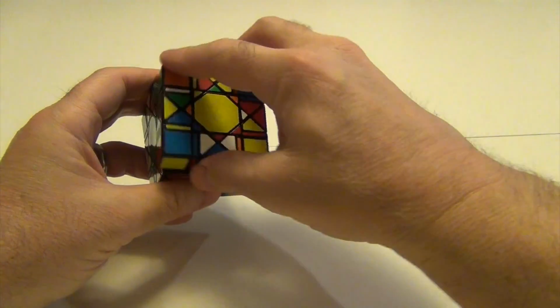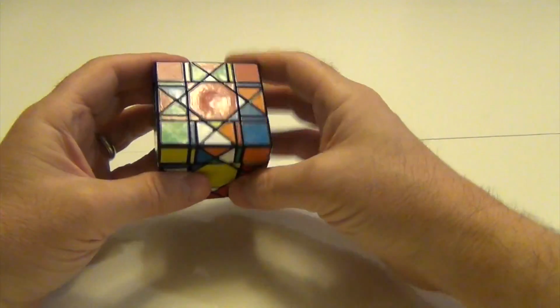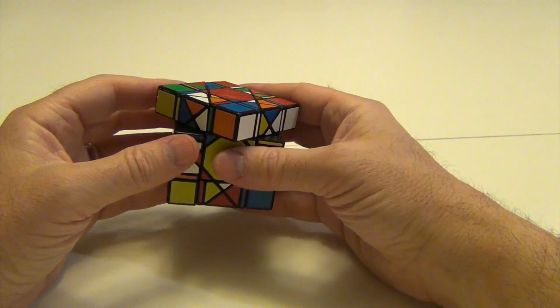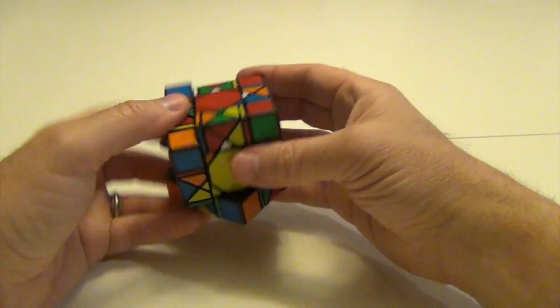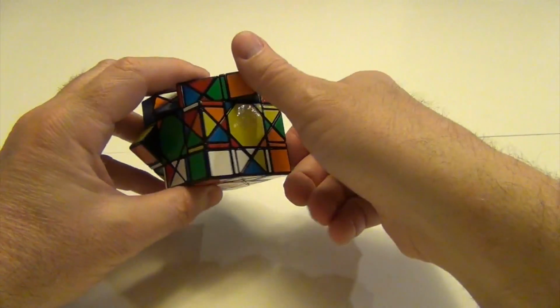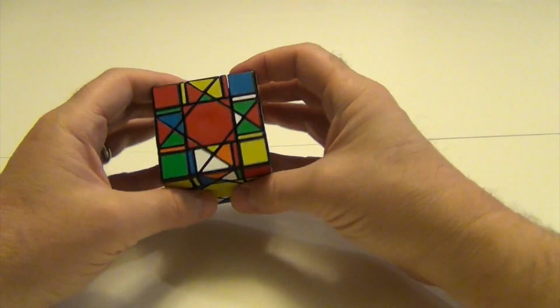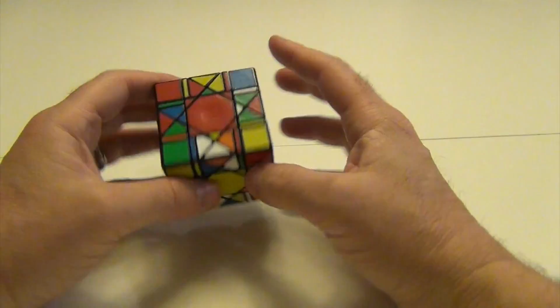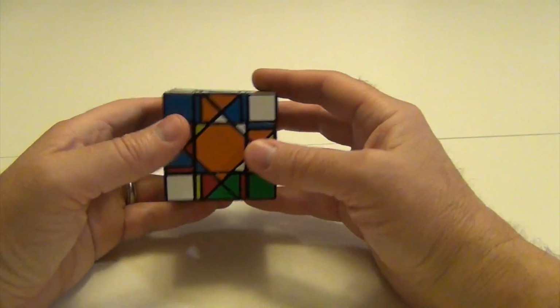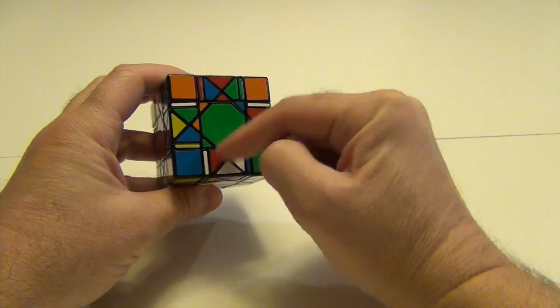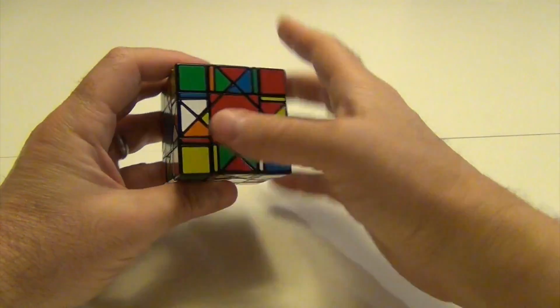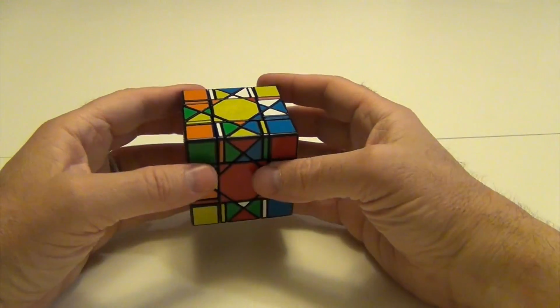If we want to put this one in, well, that's easy enough. Move it over here, do the same algorithm. 2F, turn, 2F. So it's a very intuitive, fast-moving type algorithm, and now that's in. So we can do this. Do we have any yellows on the outer areas here? We do over here. So let's put this in.